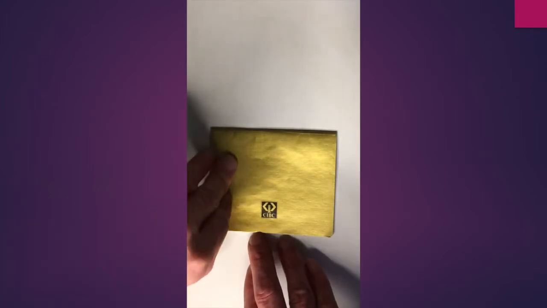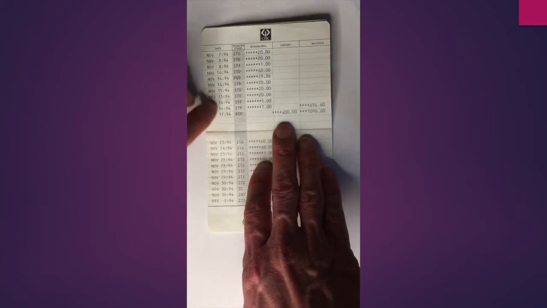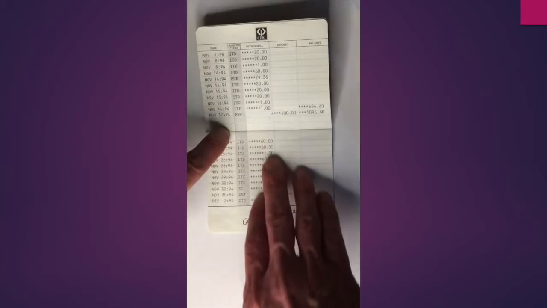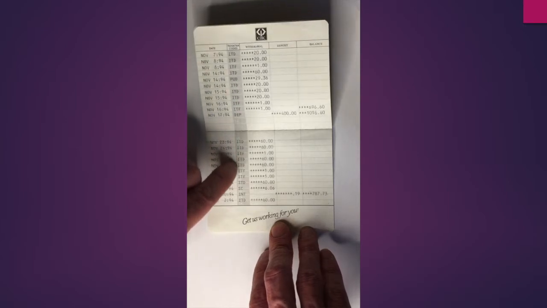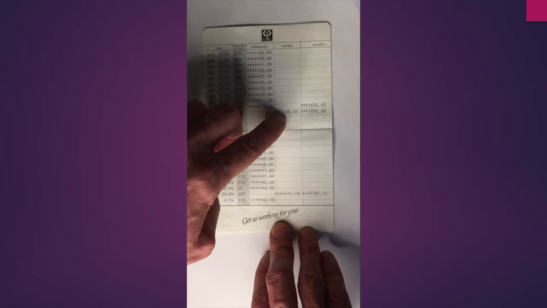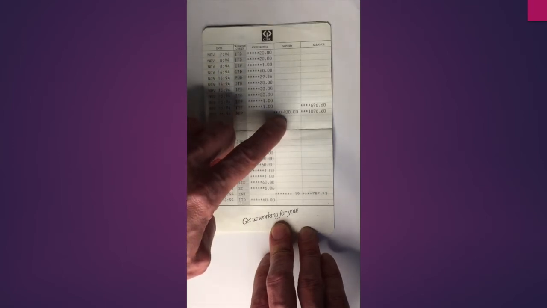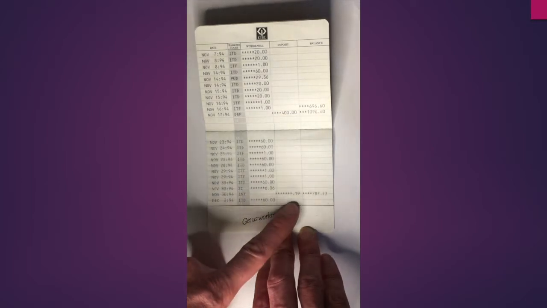So here's a look at my bank book from CIBC. It's back from 1994. There's the date right there, 94. And you can see this is a transaction code that tells you what type of transaction it was. Here's what I was doing. These are all withdrawals. I had a deposit right there for $400. There's my balance column. There's a little bit of interest that I earned.